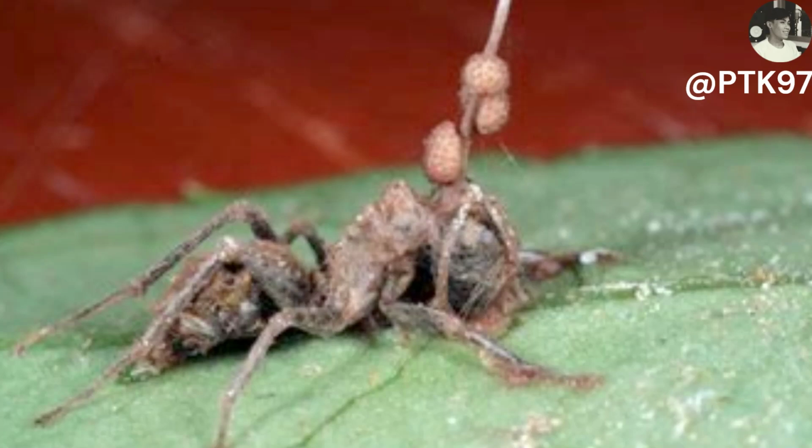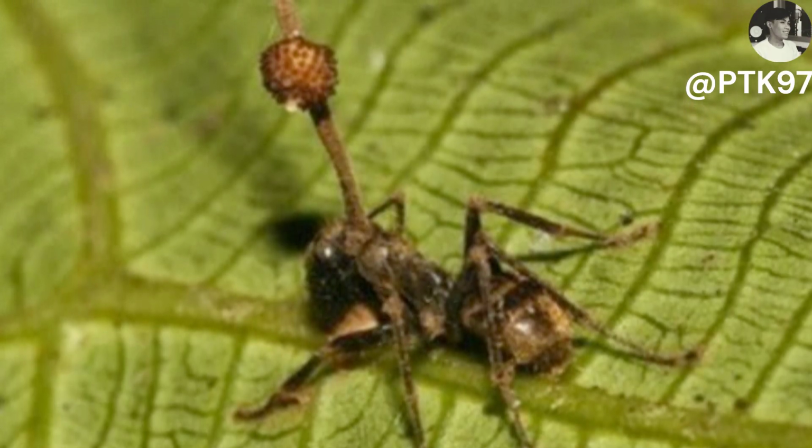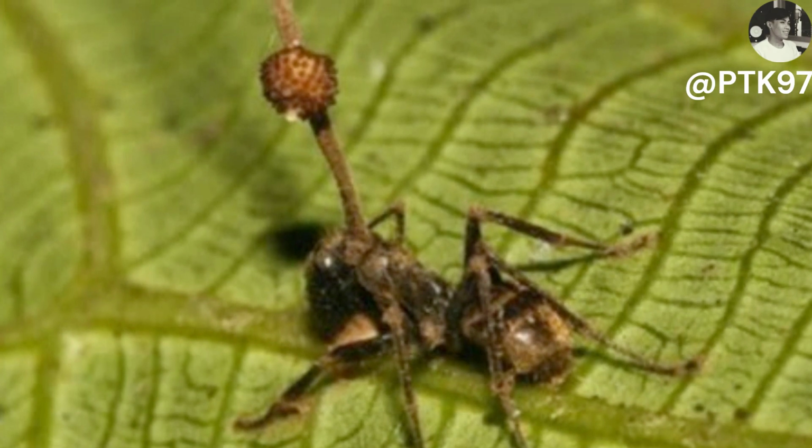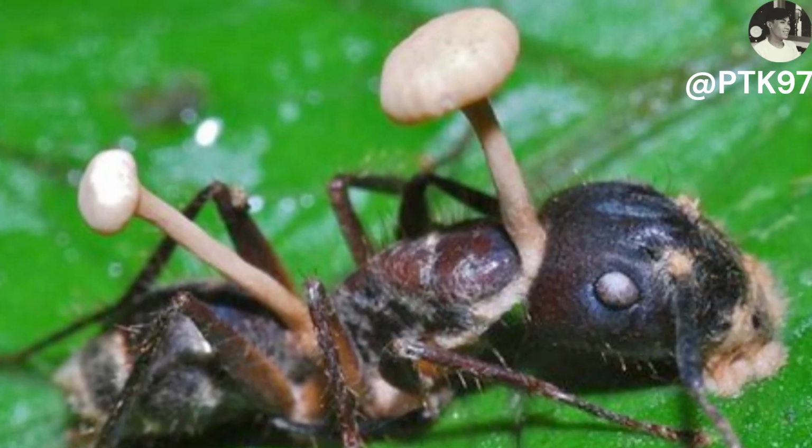Overall, Ophiocordyceps unilateralis remains a captivating subject of scientific study, offering insights into parasitic behavior, evolutionary adaptations, and the potential applications of fungal compounds in various fields. Ophiocordyceps unilateralis is not only intriguing from a scientific perspective but also holds potential implications in various fields. The unique bioactive compounds produced by this fungus have attracted interest in the fields of medicine and agriculture.